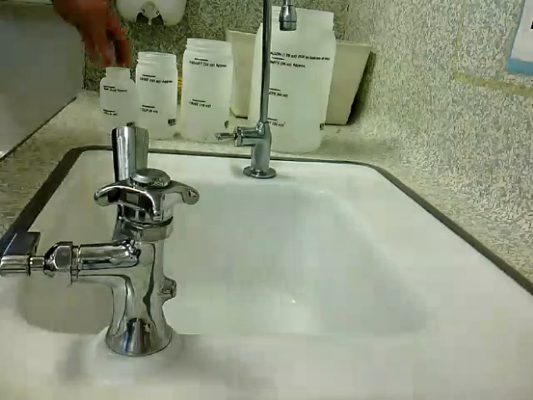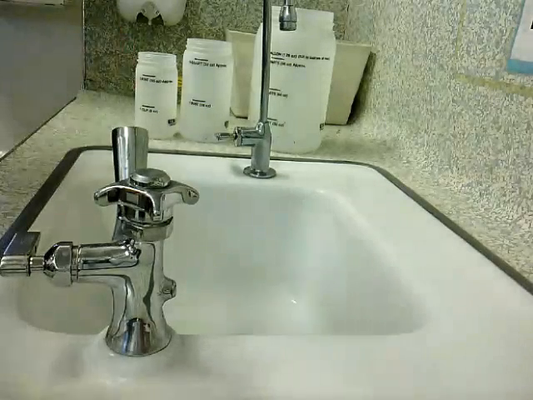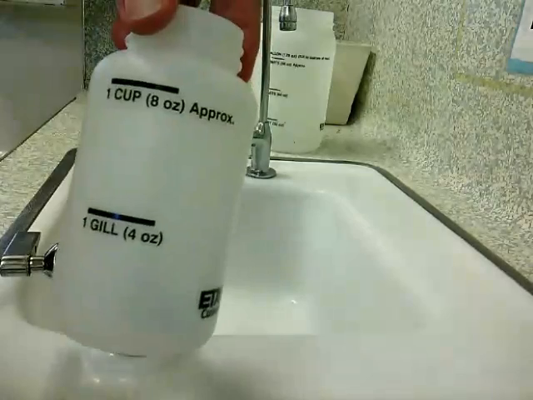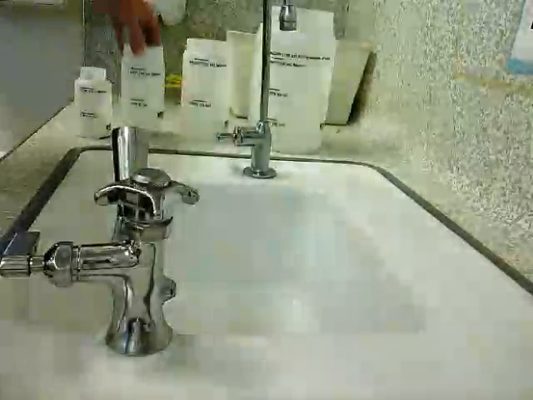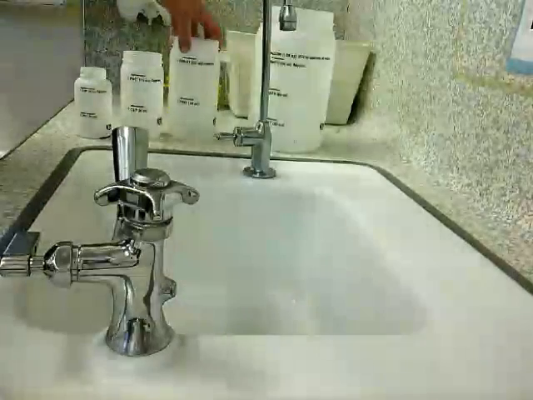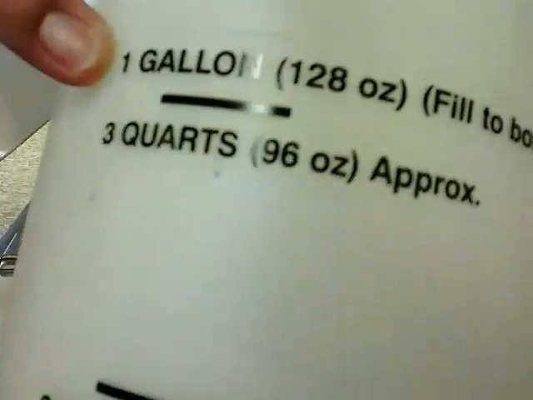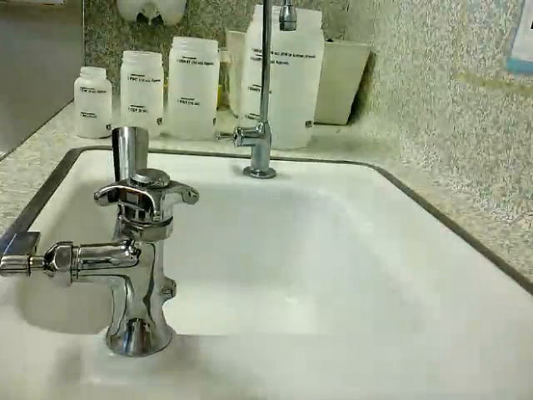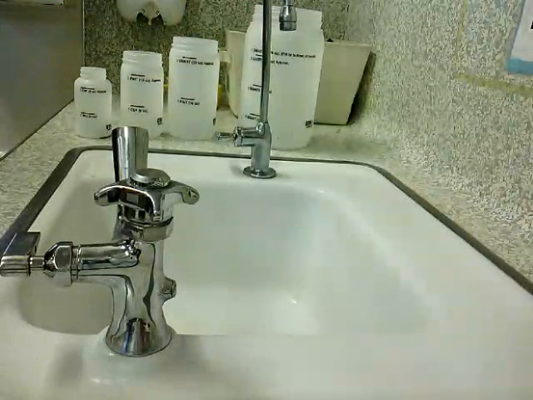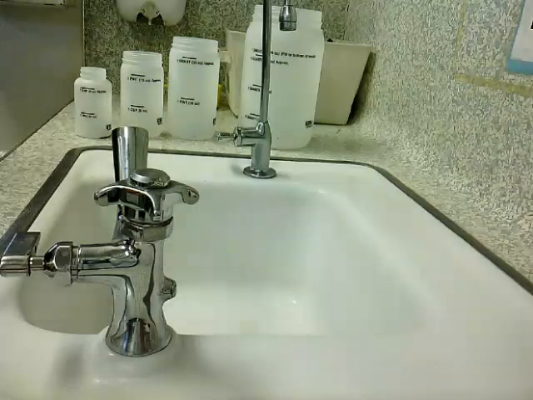So we're going to be working with measurements such as cups, pints, quarts, and then the big one, gallons. Right here, gallons. All right? So here's what I want you to do. We're going to do a little estimating, which means that we are going to make an educated guess.